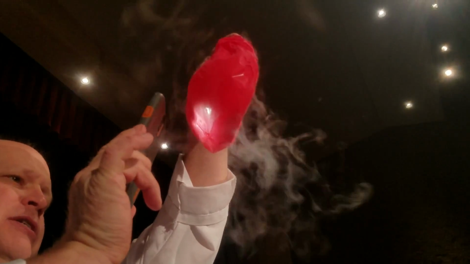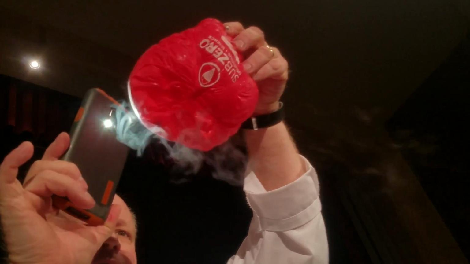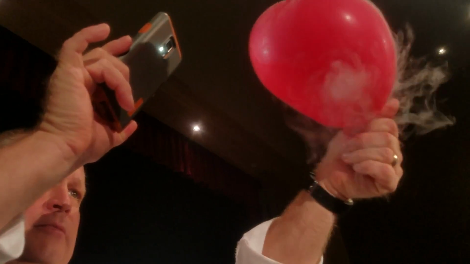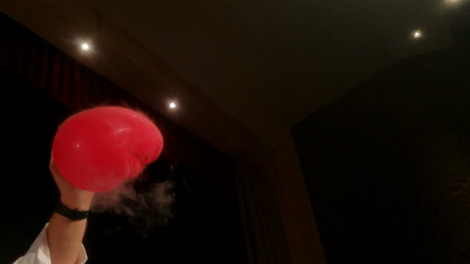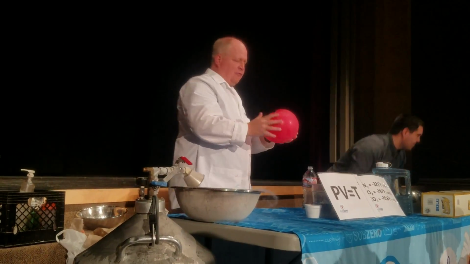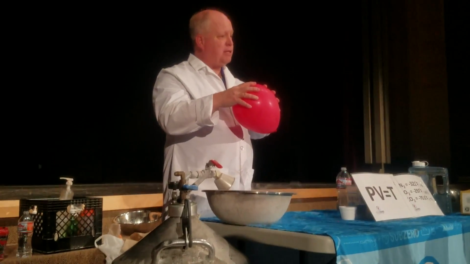There should be a shadow you can see. So then it expands by how much? 600 times. So if it condenses by 600 times, it also expands by 600 times.